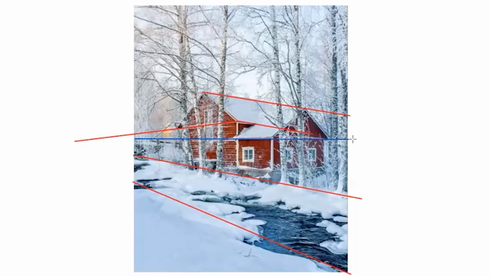Okay? So everything under this line, the eye line, the eye level, goes towards the distance, it goes up. And everything above goes backward towards the distance, goes down. Like from here, it goes down, okay? And from here, it goes up. Because we are higher than this corner, or lower than this corner. That's the idea.